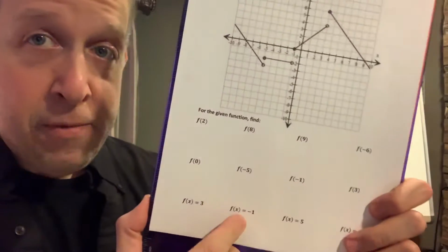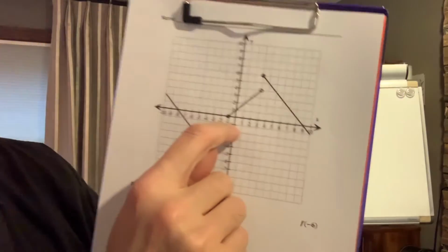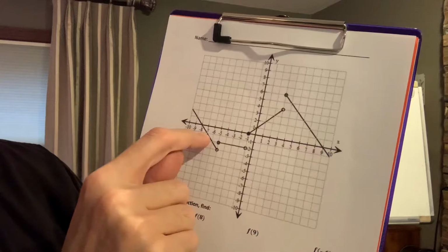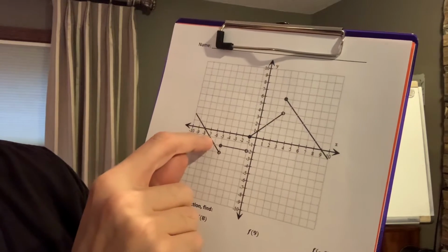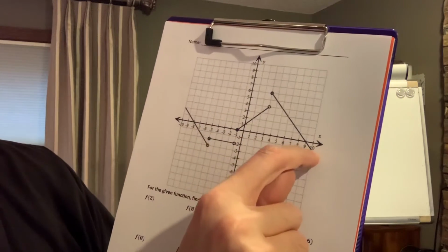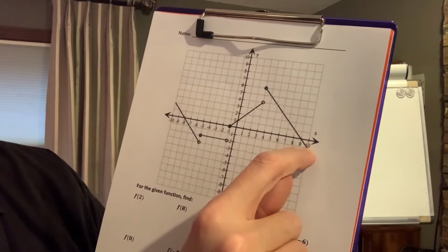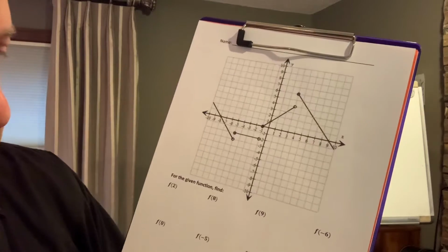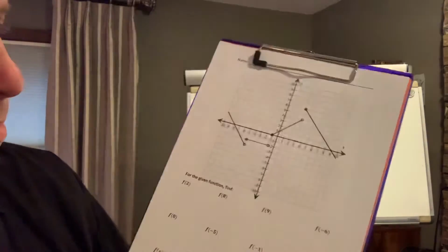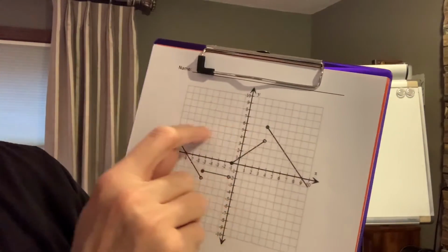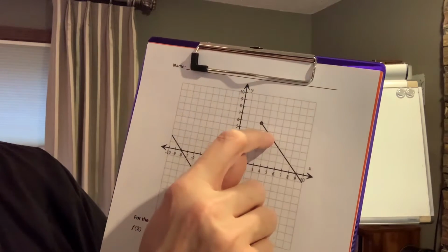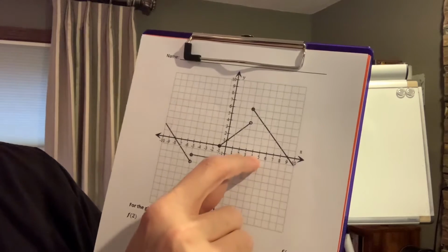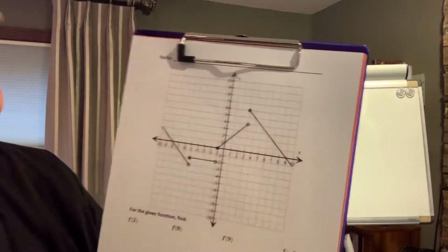F of x equals negative 1. Okay, so negative 1 is right there on the y-axis. It looks like I see one right there at negative 7 for x. I also see one right there when x is 10. So it's negative 7 and 10. Got to say both. F of x equals 5. 5 is way up here, and I only see the one space where it crosses any of the lines, and that's when x is 4. So when x is 4, y is 5.